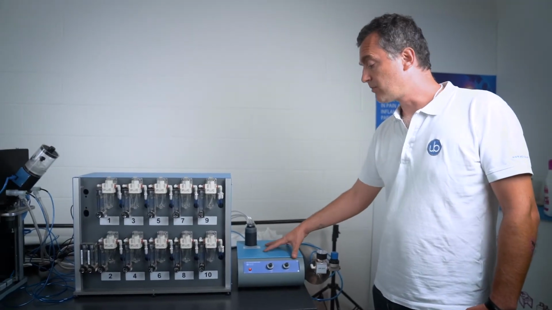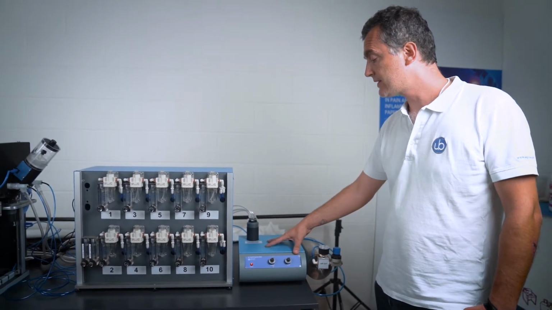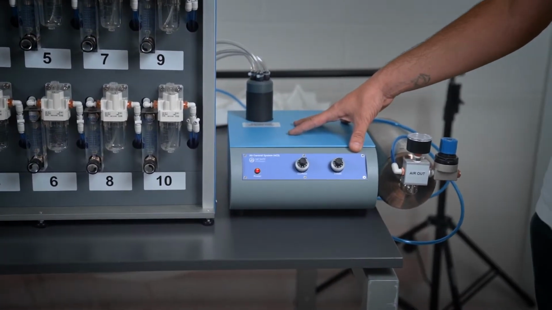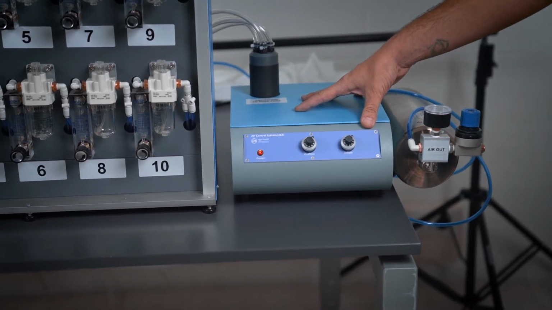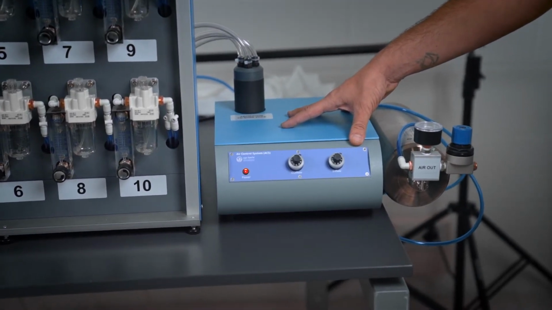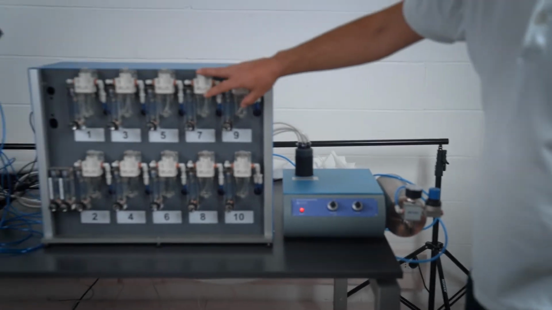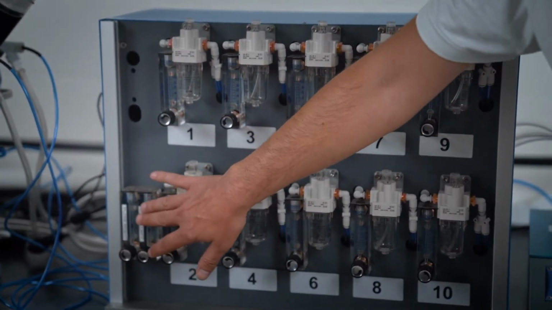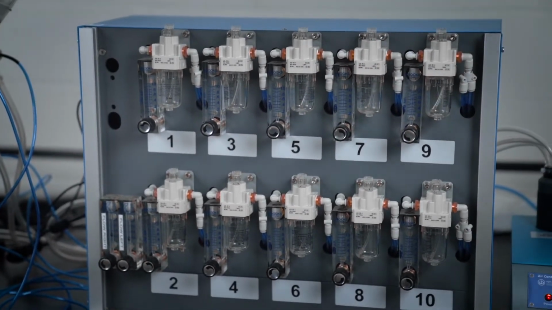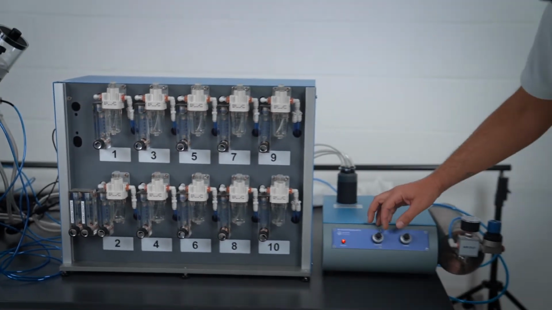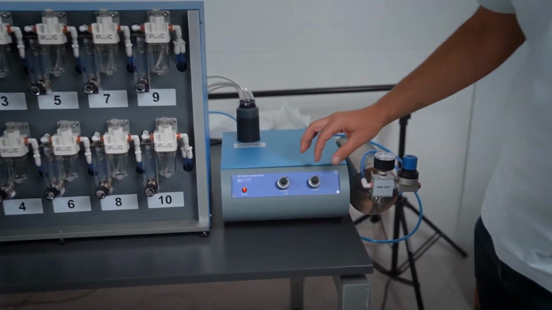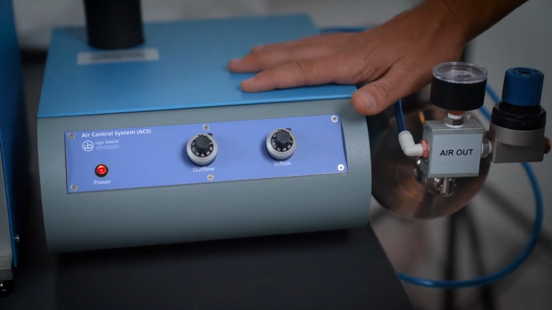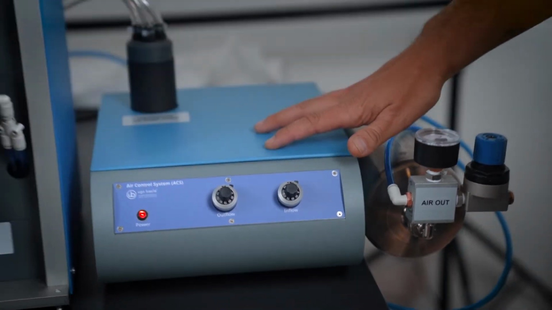So let's start from this device, which is both an inflow and outflow generator of scents, of different odors that are put inside these single controlled flow meters with 2 master flow meters, and the outflow and the inflow can be adjusted together with the master outflow. So this is an air generator, but it is also an air suction device.